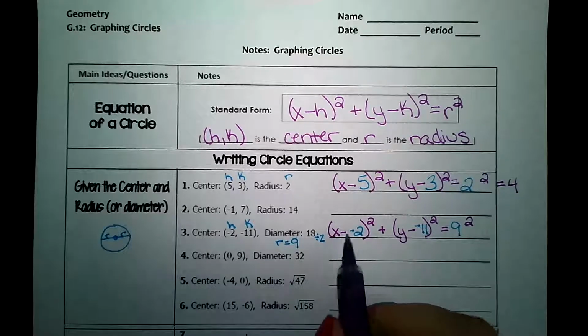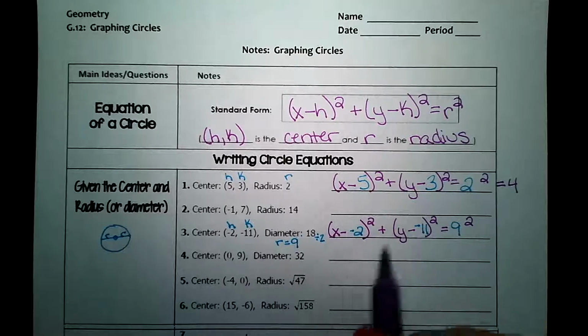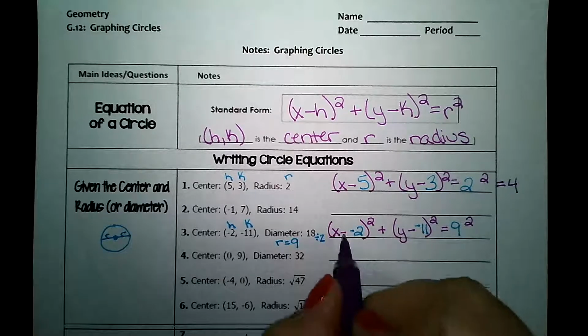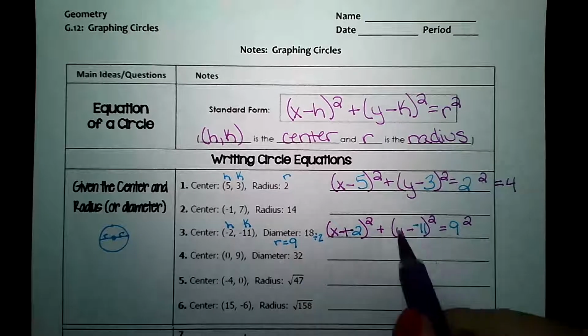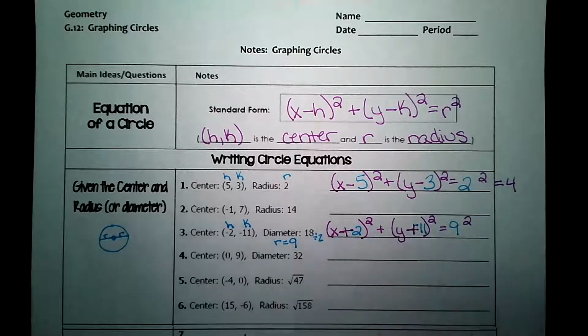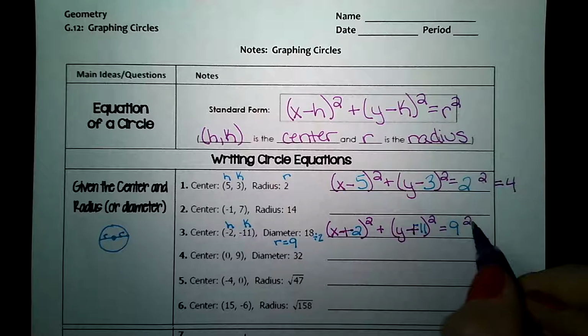This time when I simplify my work, there are 2 things to simplify. I need to simplify these double negatives. X minus -2 could be simply written as x plus 2. Y minus -11 could be written as y plus 11. And 9 squared, which is 9 times itself, or 9 times 9, is 81.